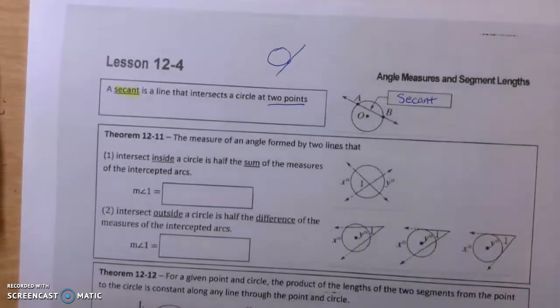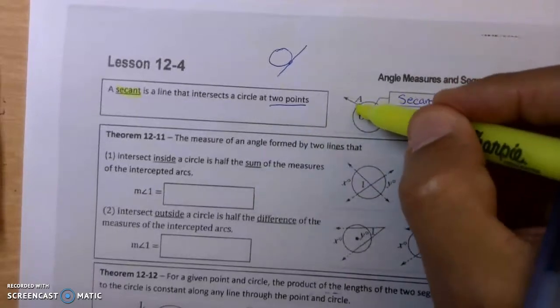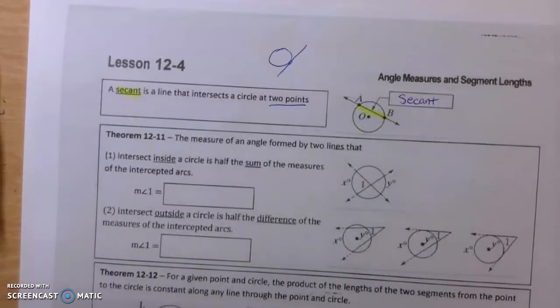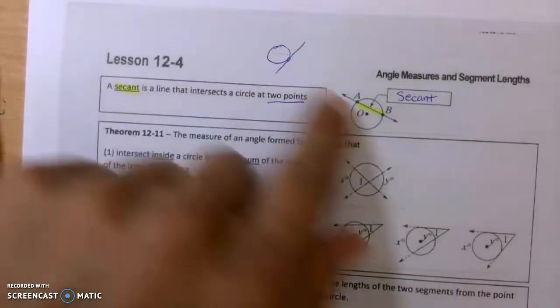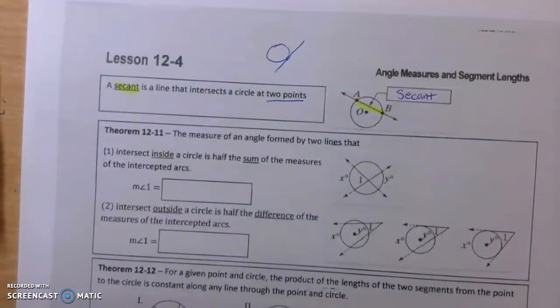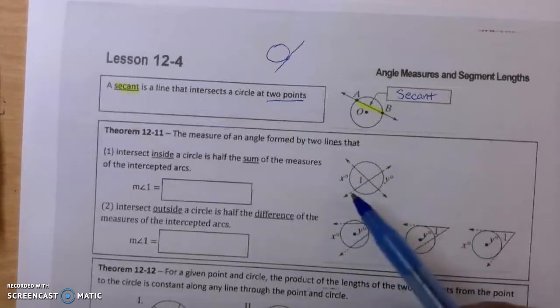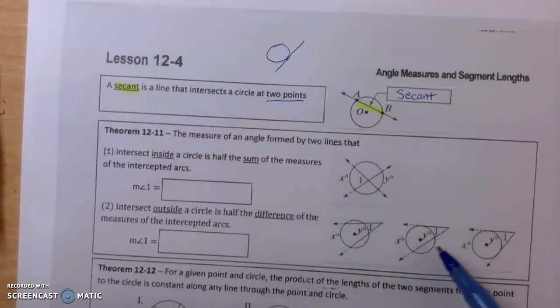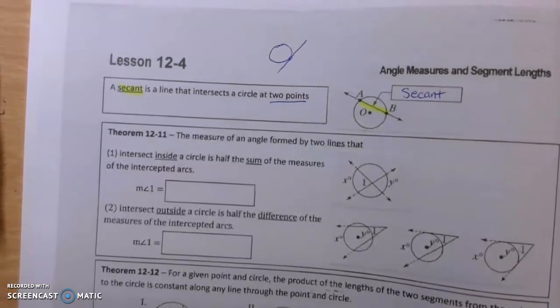And just some more terminology. This, just the inside endpoint to endpoint, that's called a chord, as we have already learned. But if it goes on forever, we would call that a secant line. So what we're going to see is two intersecting secant lines in the middle of the circle, or even outside the circle, lines inside or outside the circle.